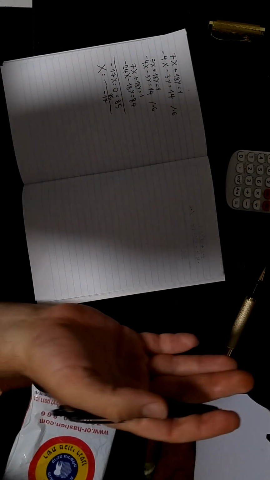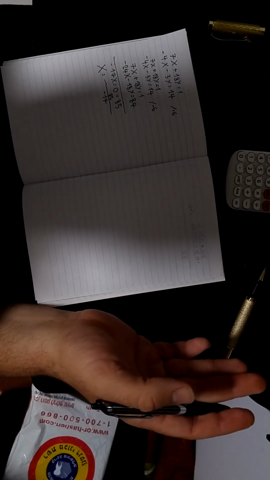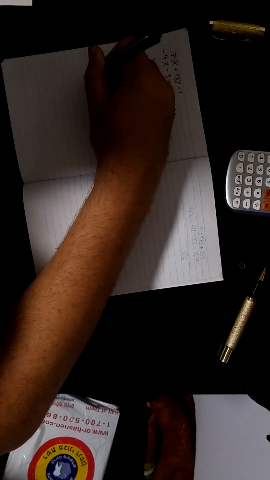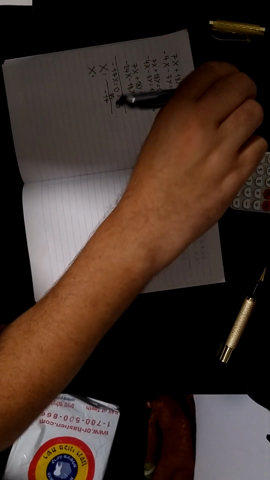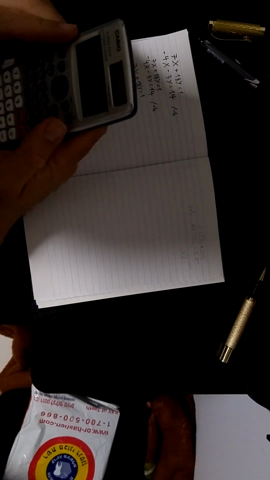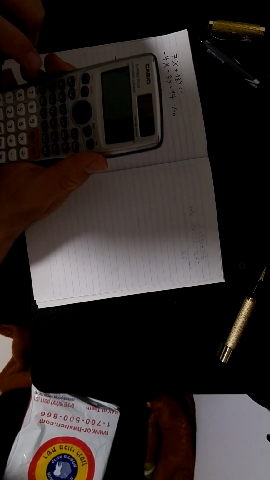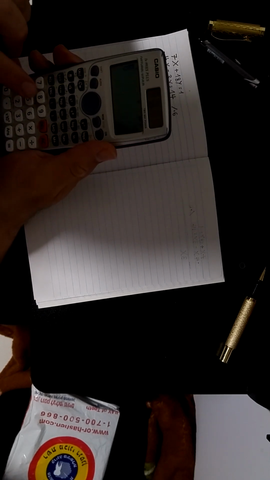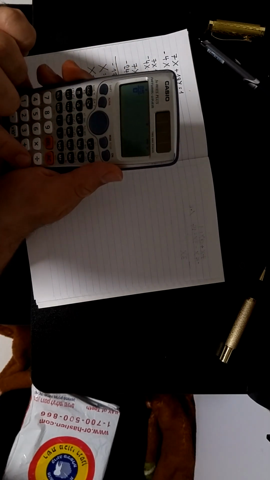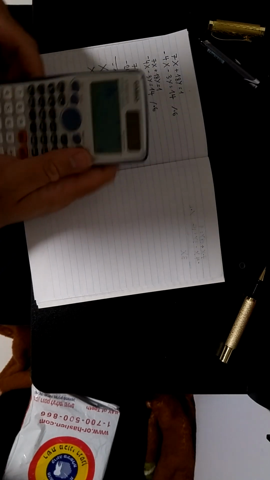Now I think that 85 divided by negative 17 is going to be negative 5. But before I write this, I would like to make sure I'm not getting it wrong. So 85 divided by negative 17 equals negative 5.